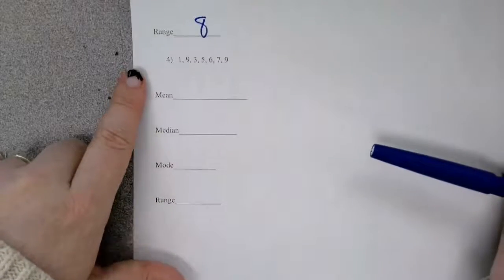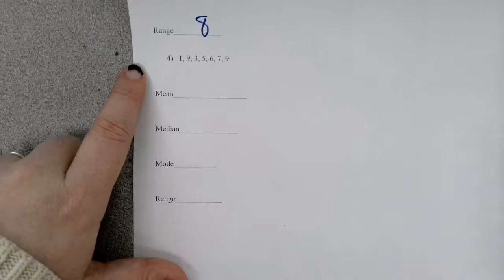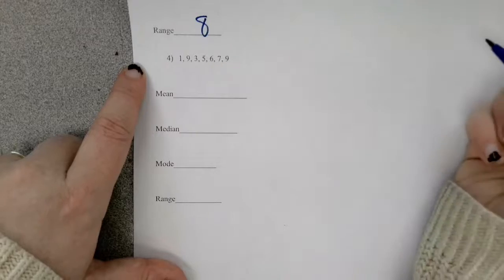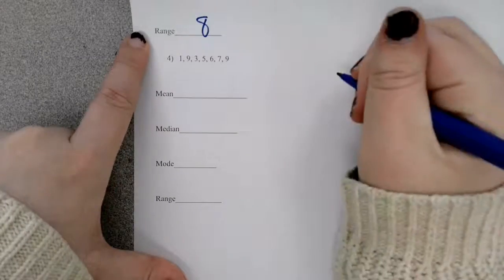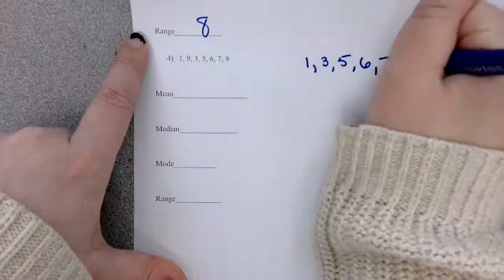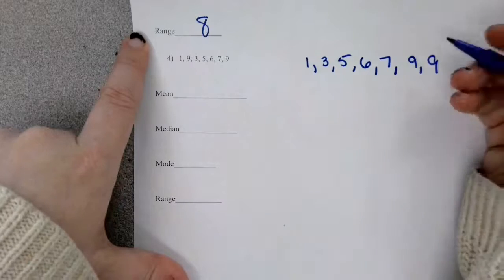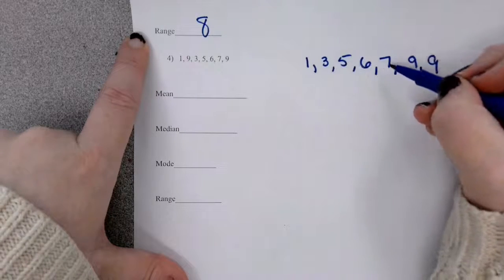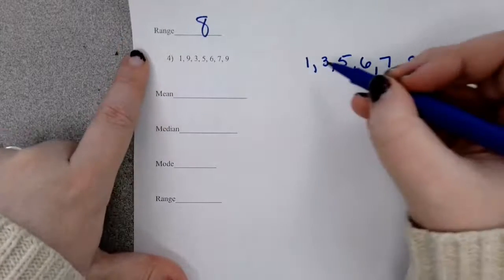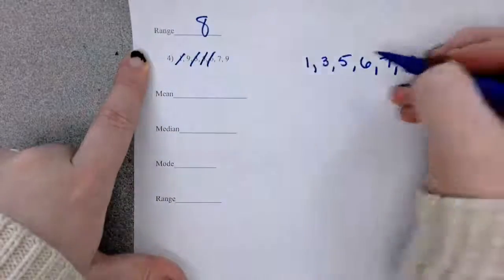Go ahead and try this last one by yourself. You can pause the video. I'm going to work through it, and then you can unpause it when you're ready to see if you get the same answers as me. First thing I want to do is write them in counting order. And again, let me double check. 1, 2, 3, 4, 5, 6, 7. I want to cross off. I should have done that because now I'm worried I missed something.